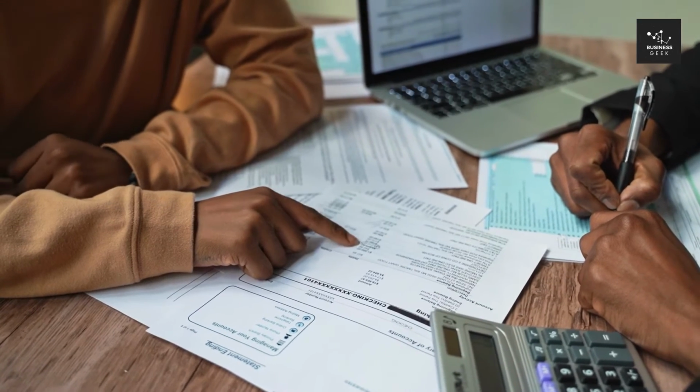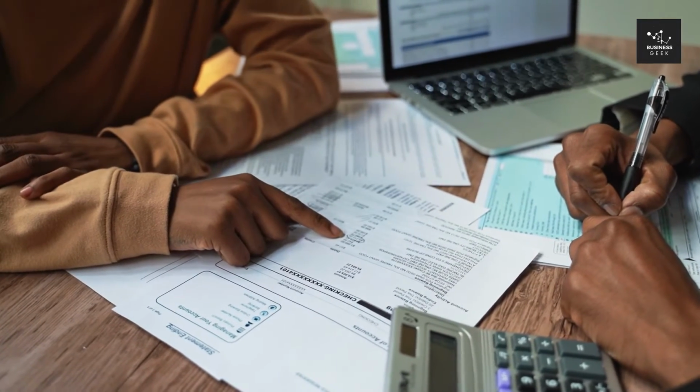What are the documents you need to form your LLC in Texas?